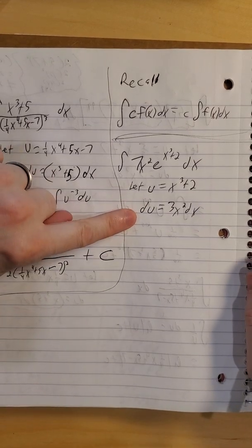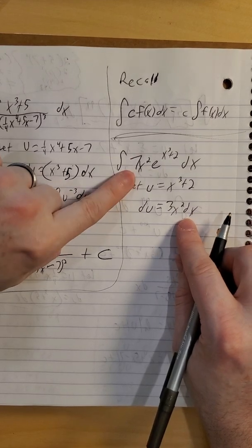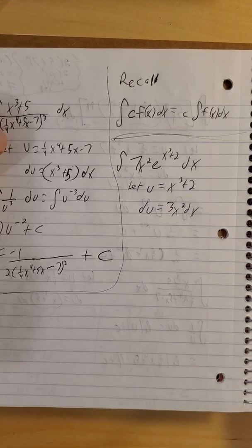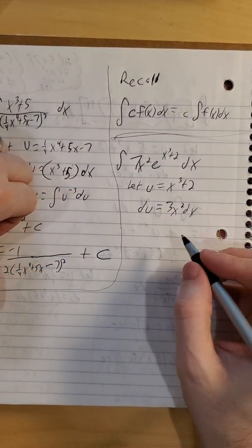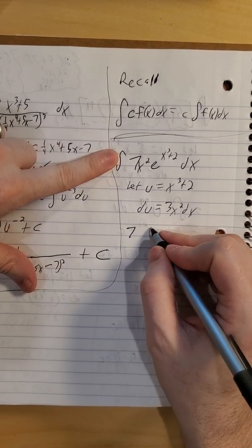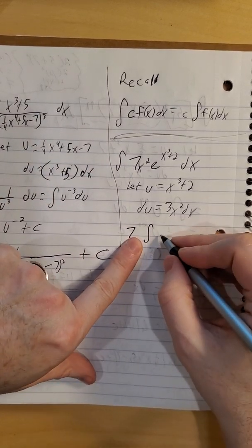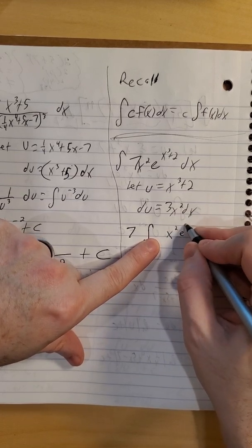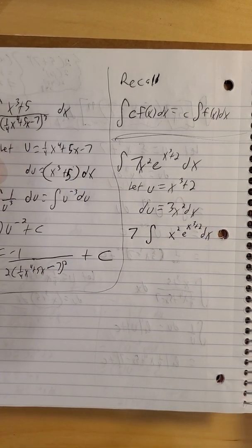What's making this one a little bit different is I see the x squared, I see the dx. I wanted to see a 3 there. I see a 7 there instead. So what we're going to do, we're going to take advantage of that property I just mentioned. So the 7 is going to move outside. I'm going to leave a little bit of space here. We're going to need that space in a second. Integral of, and again I'm going to leave a little bit of room, x squared e to the quantity x cubed plus 2 times dx.